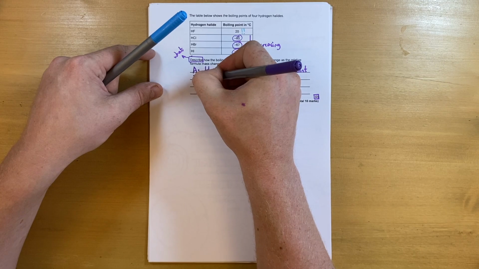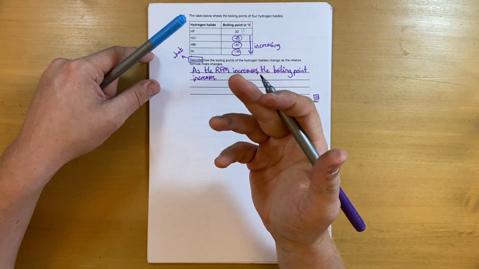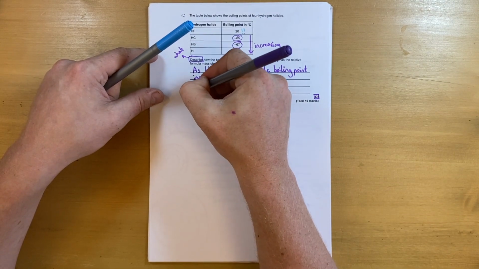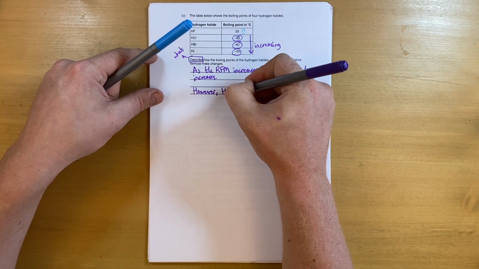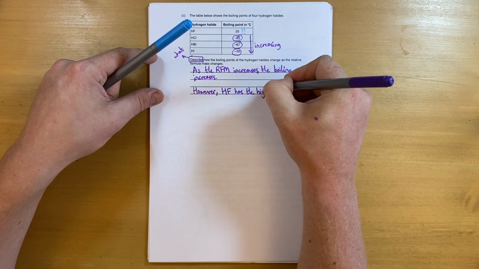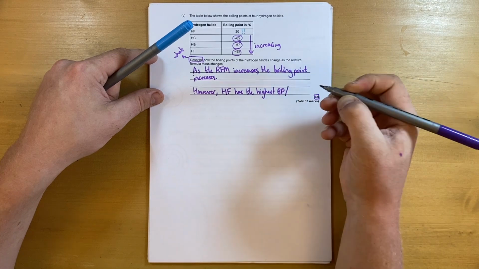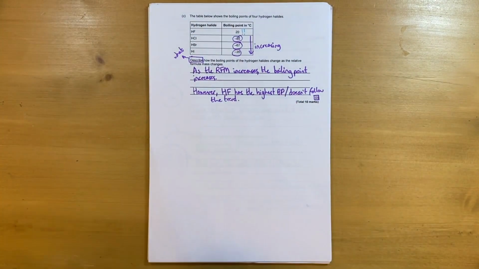And if this was a 1-mark question, that would be the mark. But because we've got HF here and things are a bit odd, however, HF has the highest boiling point, or you can also say it doesn't follow the trend.